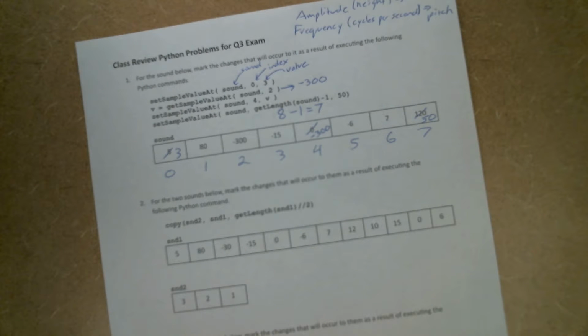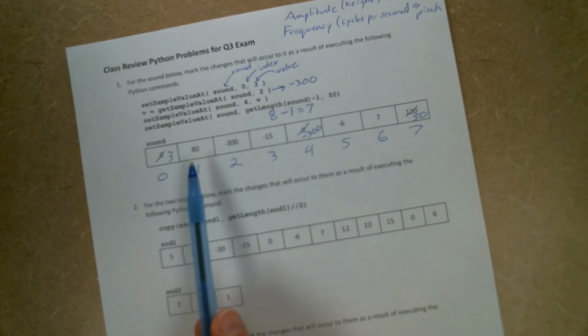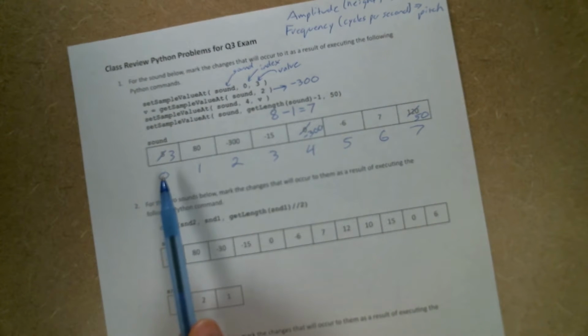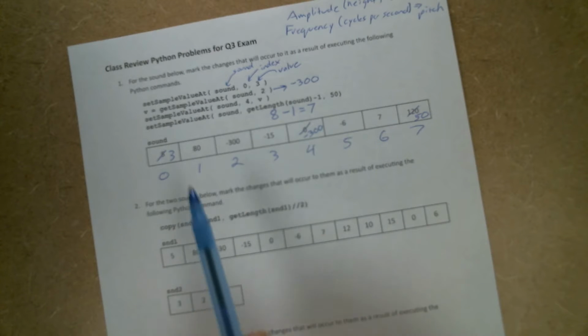And the main thing that's going to trip you up is if you accidentally think this is index 1. It is not. We start at 0 the same way we did for our picture files. And as long as you remember that, the rest of it's pretty straightforward, as long as you know how set sample value and get sample value work.